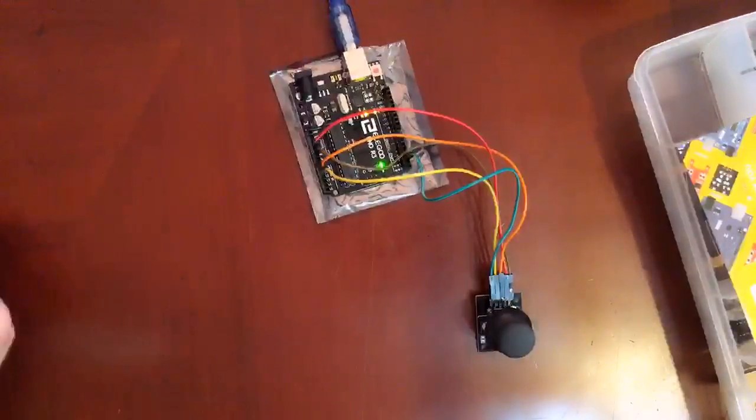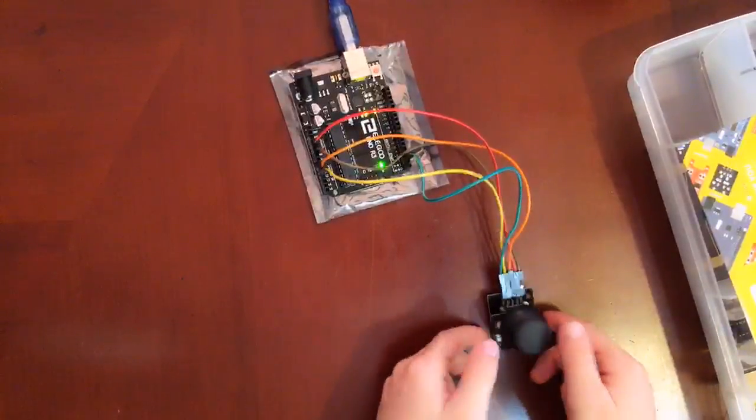The higher the number, the faster he's moving forward. This is all the code on how all the joysticks work, like on your Xbox controller. They all got some code that does the same thing.